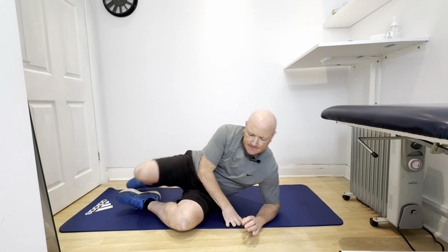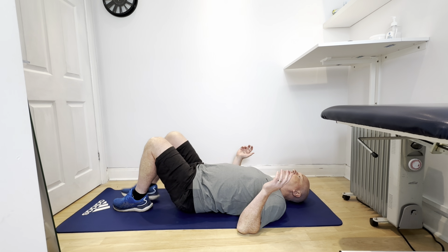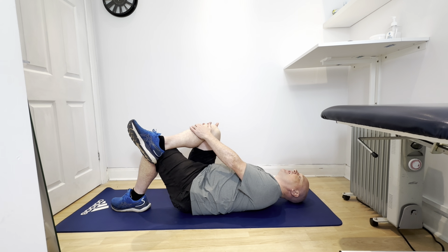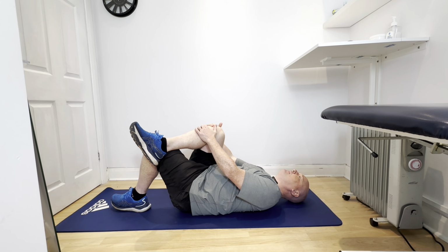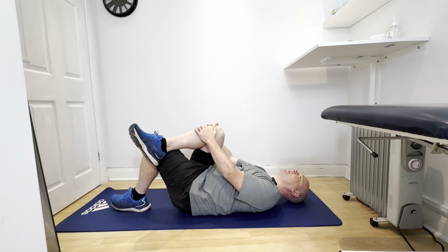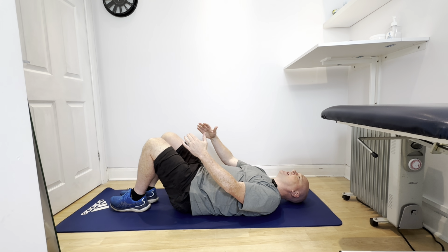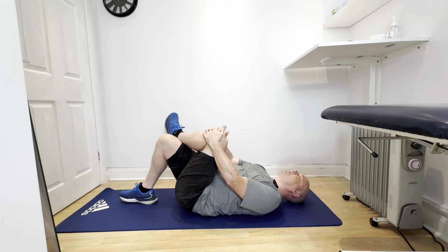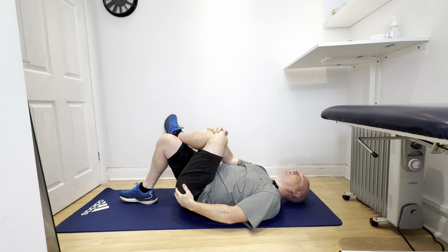So we lie down on our backs, and what we're going to do is cross one leg over the other. If we're able to do this, grab your knee and pull it across to the opposite shoulder and hold for 10 seconds. And after we've done our 10-second hold, we will then switch to the other side. So we will cross the leg over and pull it towards the opposite shoulder, and we should feel the stretch on the side.